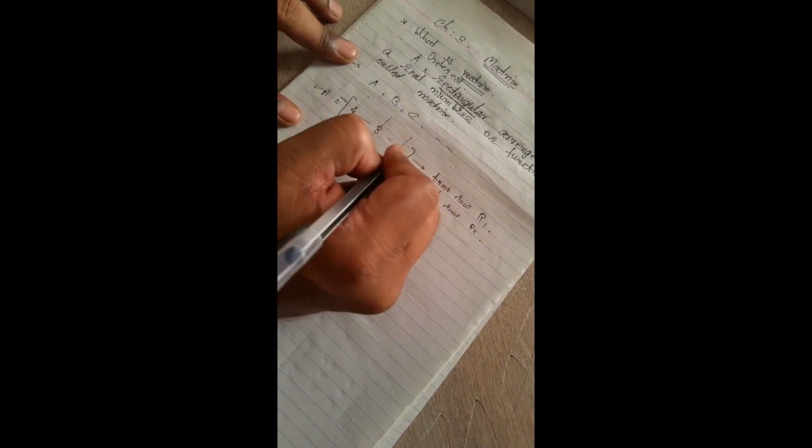Similarly, columns. This is your first column, second column, and third column. The elements 4 and 2 make the first column of the matrix, which we represent as C1. This 3, 4 makes the second column, which we represent as C2. Minus 1, 7 makes the third column, which we write as C3. So in short, these are the columns and rows.